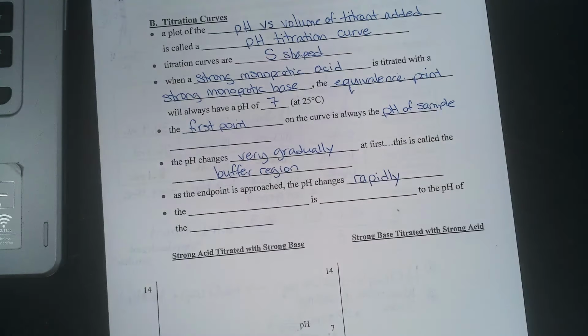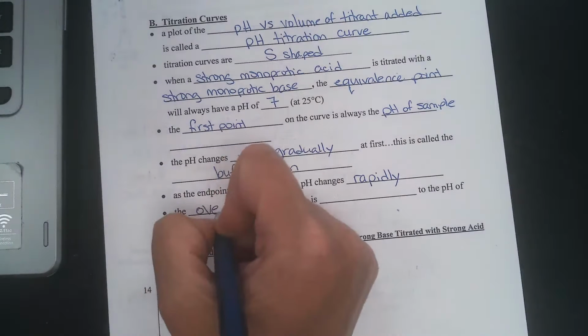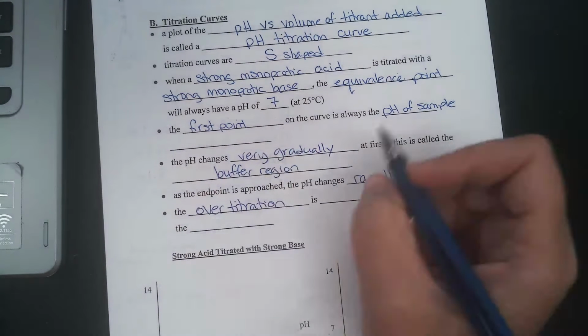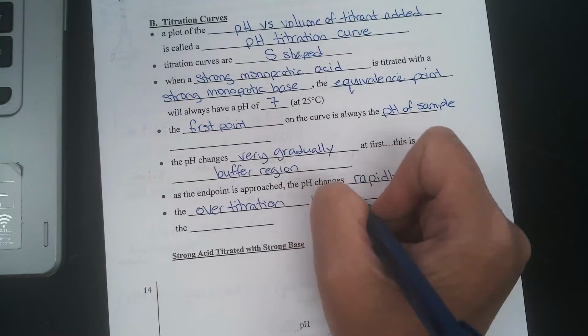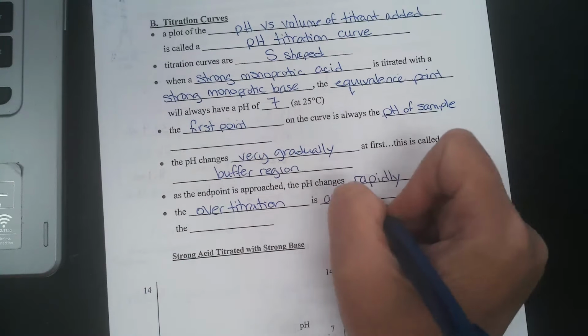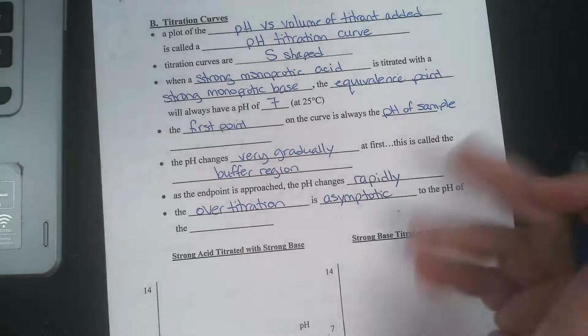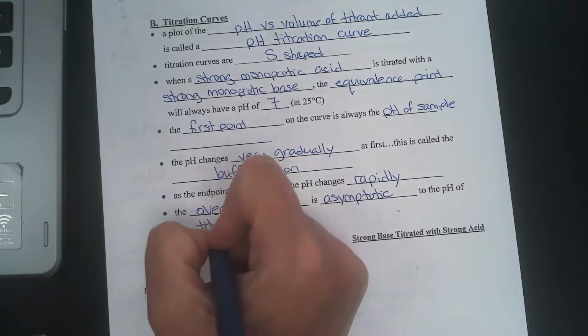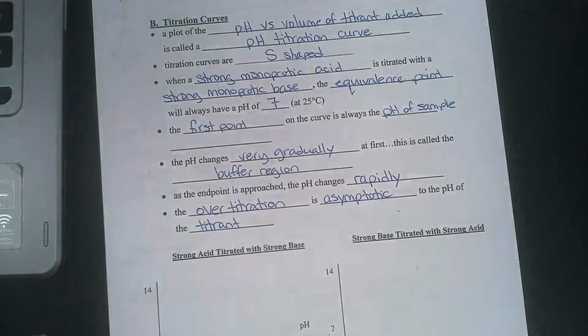And when you watch the demo video of the titration, you can see that they add drops fairly quickly and then they slow down the drops. And that's when the pH really starts to do a shift. And you want to make sure you go slow. And so when you over titrate, it's asymptotic, meaning that it doesn't change the graph. It just becomes what's left of the titrant.